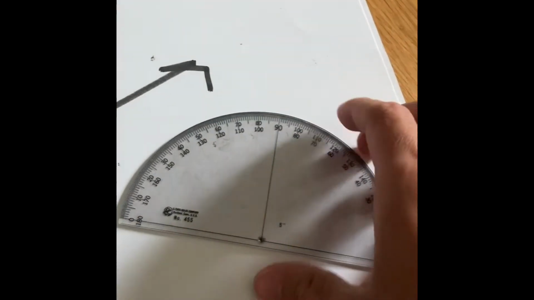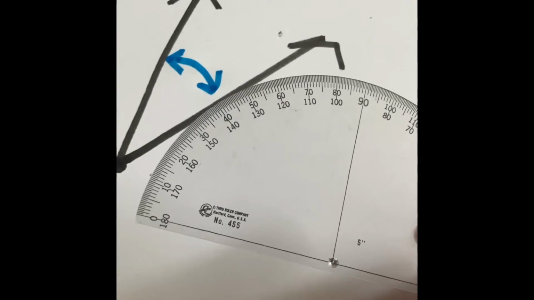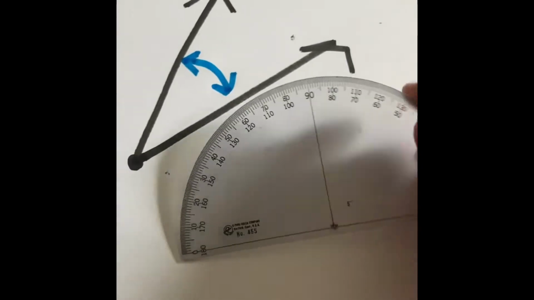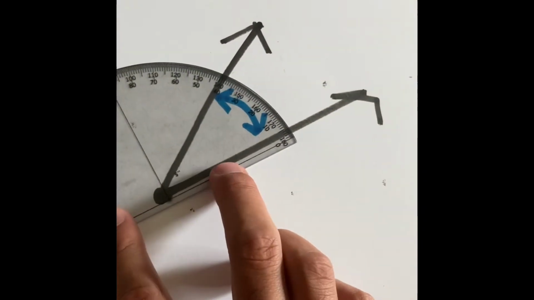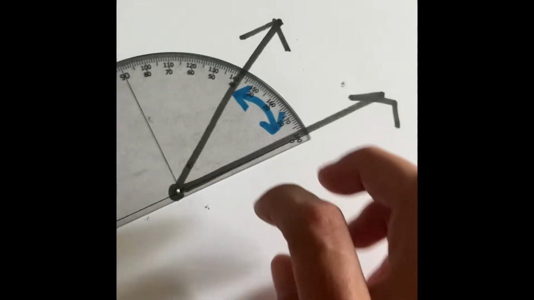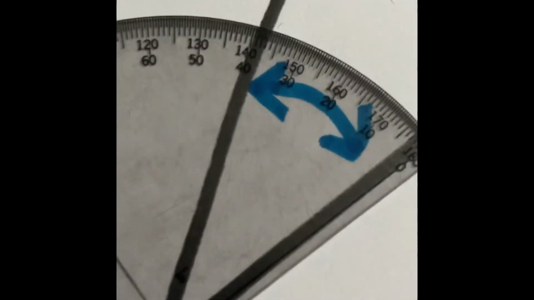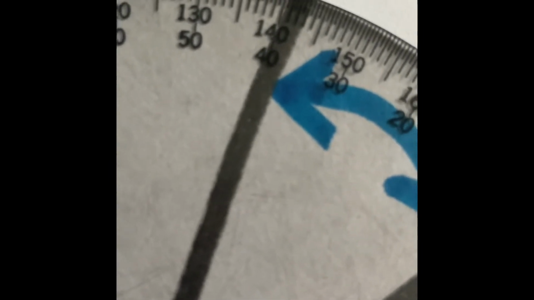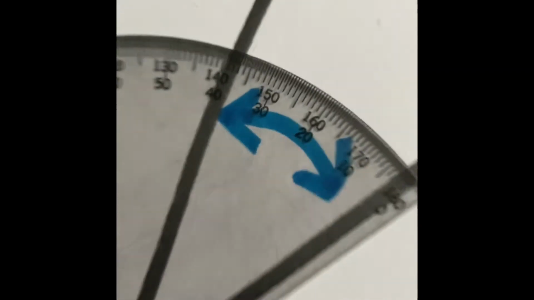So to understand what the measurements of a protractor are, angles are measured in degrees. So we're going to put the protractor right on the vertex. And we're also going to put the bottom line on that bottom line. So right here, it says that it's around 40 degrees, I'm going to say 36 to 40 degrees.